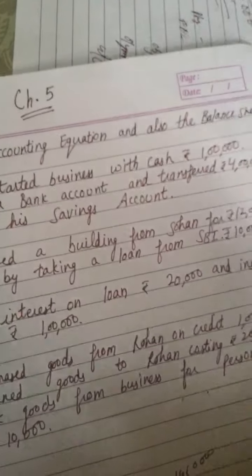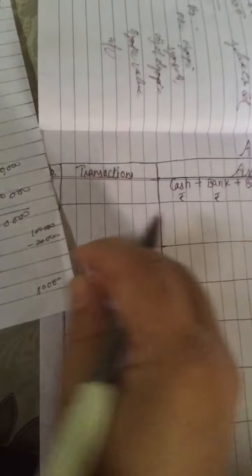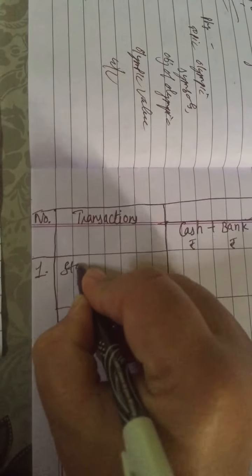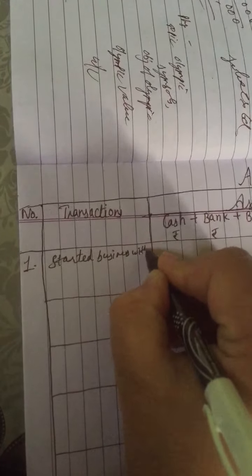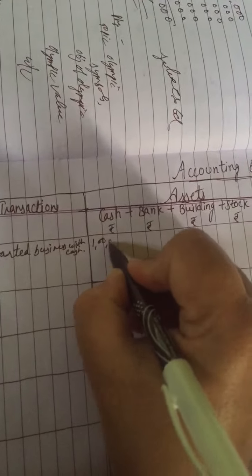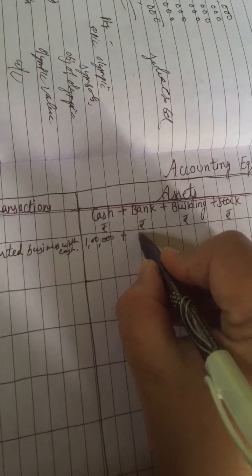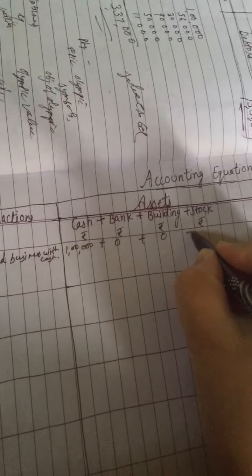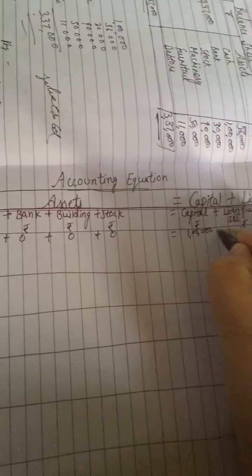That first transaction is Manu started business with cash rupees 1 lakh. Started business with cash. So cash is rupees 1 lakh, and the other assets and liabilities which have no effect, you have to write 0 in that particular head, and you are not writing. So capital is rupees 1 lakh, loan from SBI 0, creditors are 0.